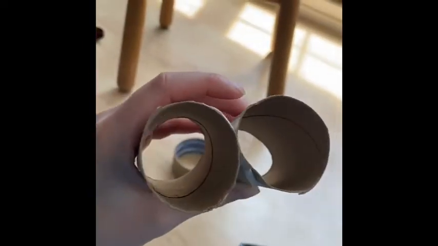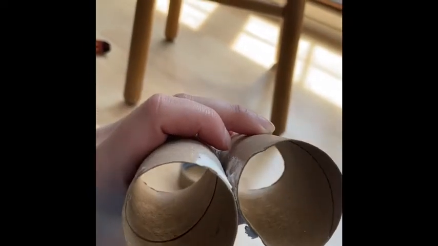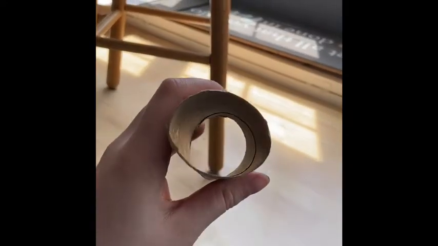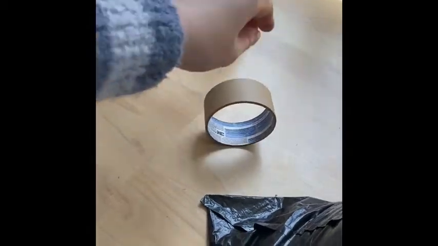I could take both of these toilet paper rolls and make binoculars. I could maybe take one, make a kaleidoscope out of it. I could take both of them, tie a string, and create a telephone out of them. This right here reminds me of a tire. So if I could find more of these, I might be able to make a bike or something with tires on it.